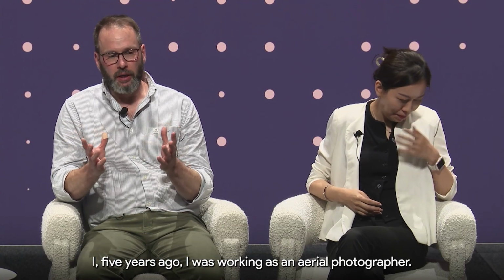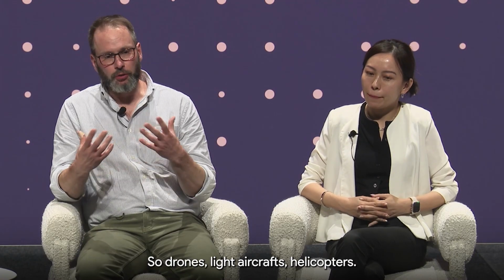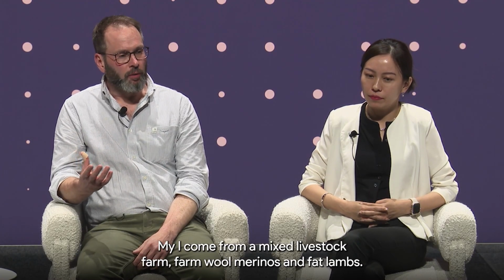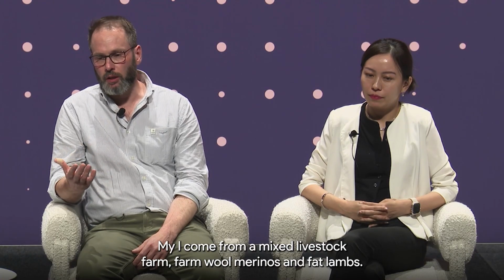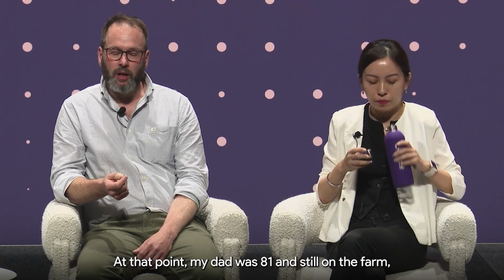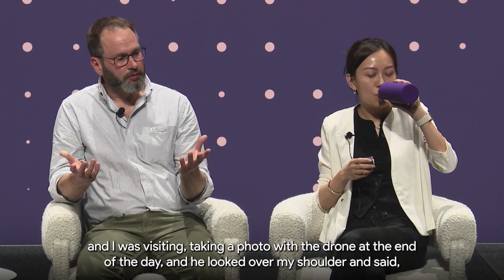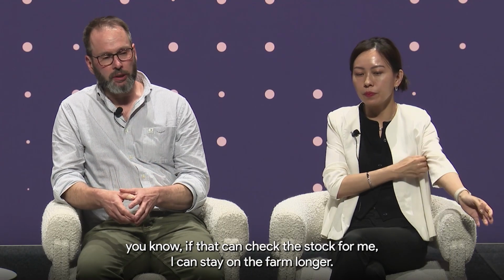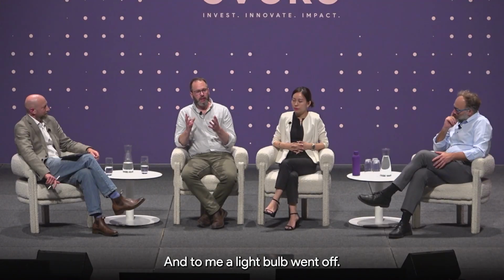Five years ago, I was working as an aerial photographer: drones, light aircraft, helicopters. I come from a mixed livestock farm, fine wool merinos and fat lambs. At that point, my dad was 81 and still on the farm. I was visiting, taking a photo with the drone at the end of the day, and he looked over my shoulder and said, if that can check the stock for me, I can stay on the farm longer. And to me, a light bulb went off.